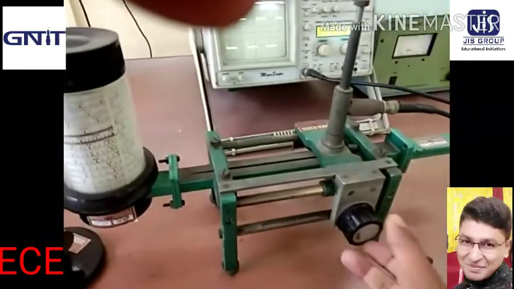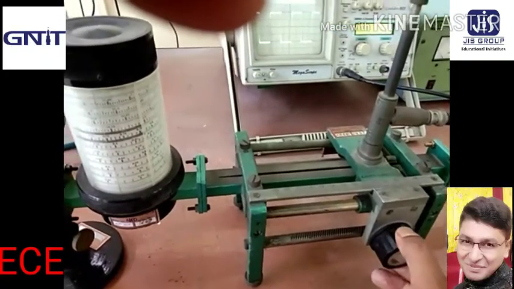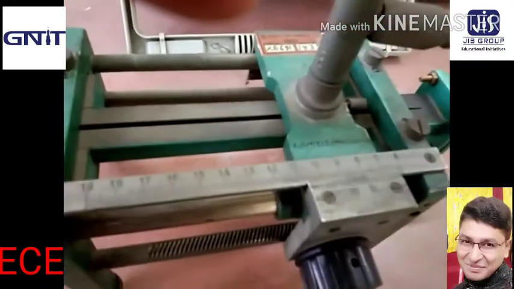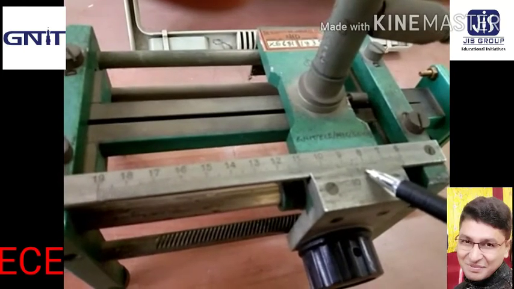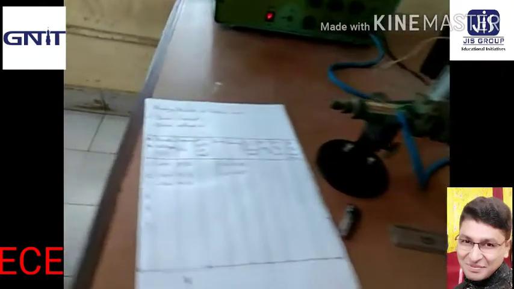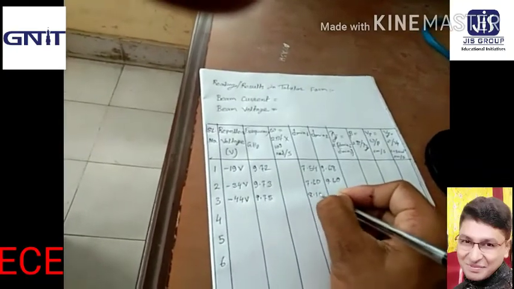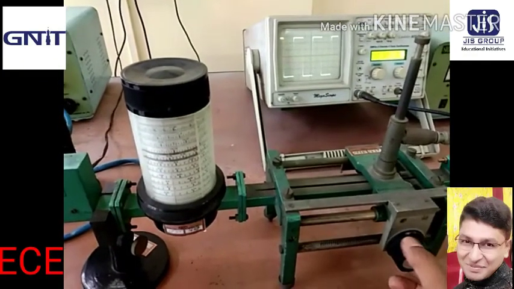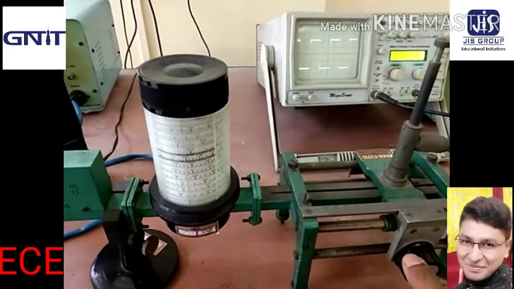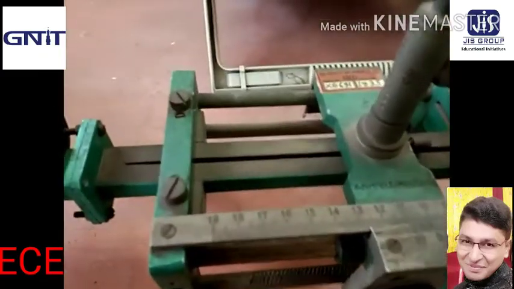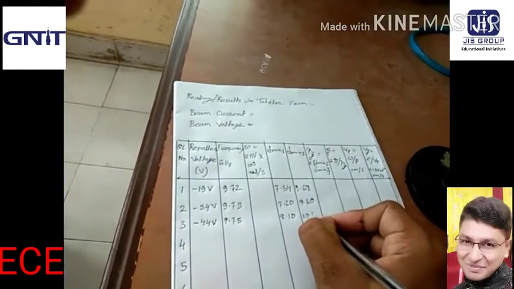Now the D min 1 is 8.10. This is D max. This is D min 2, 10.10.